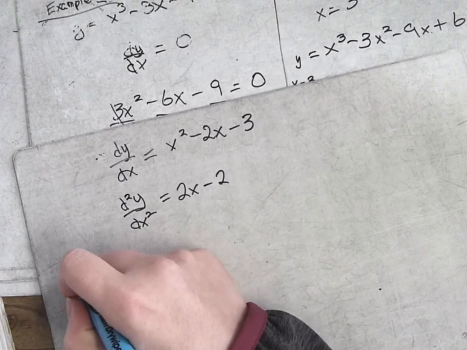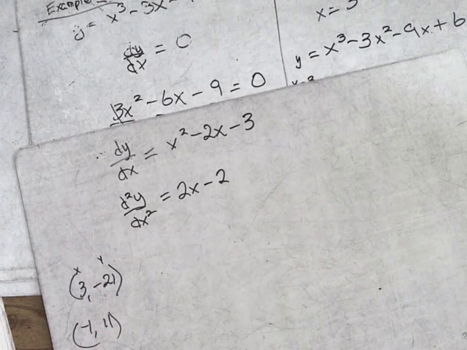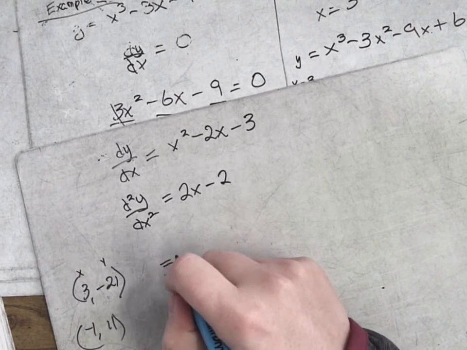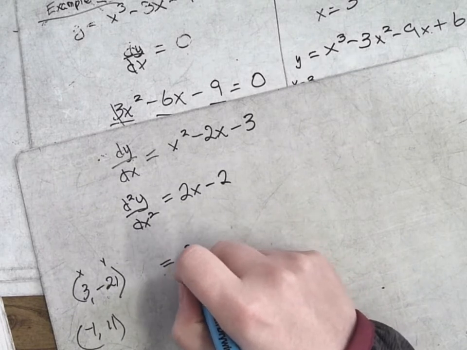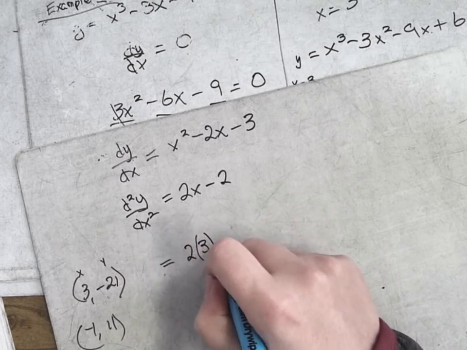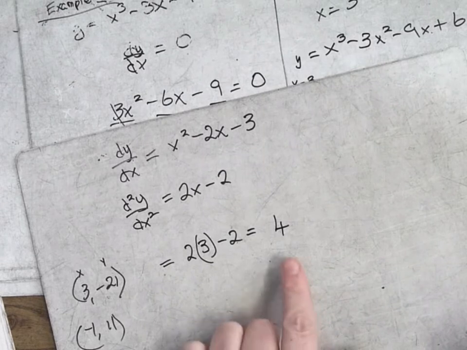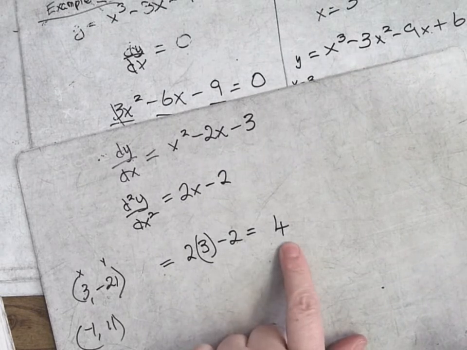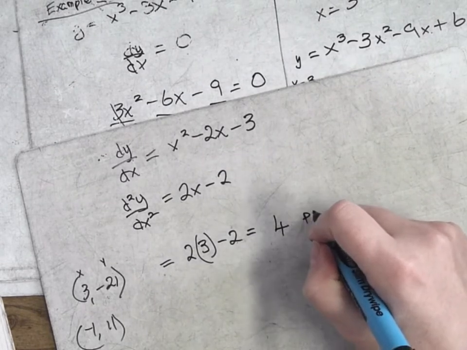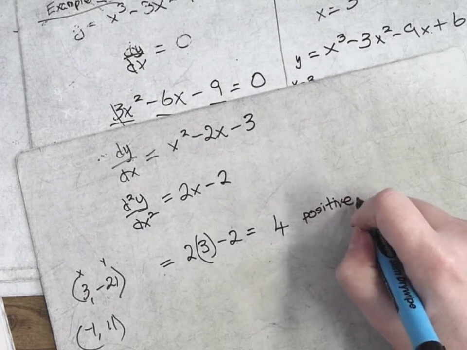So x is 3, y is minus 21. You don't need y. Remember, you just fill in for x, like we did in the very first section of the chapter. Everywhere you see an x, put in a 3. 2 times 3 minus 2 equals 4. Is that a positive or a negative number? Positive. And what do the rules say if you end up with a positive number? It's a minimum.